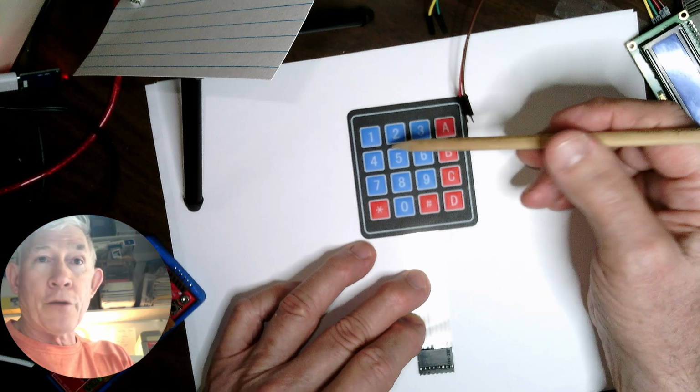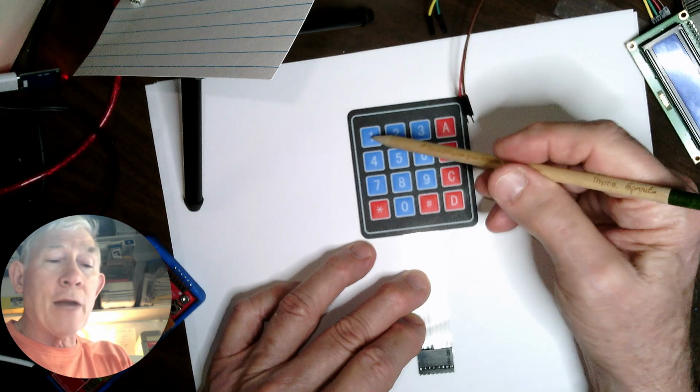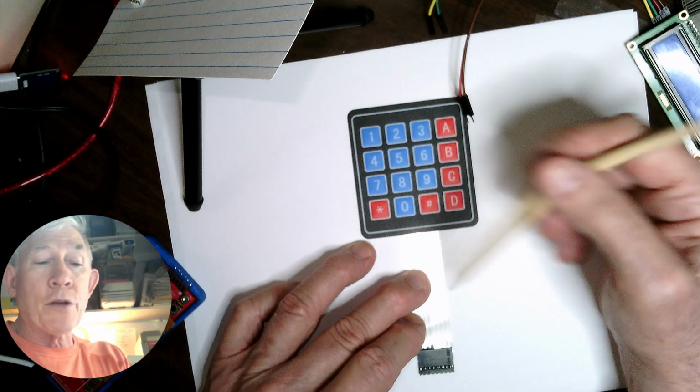If they read a 1, which means they're still showing 5 volts, then that row is not connected to a button that's shorted to one of the row wires.